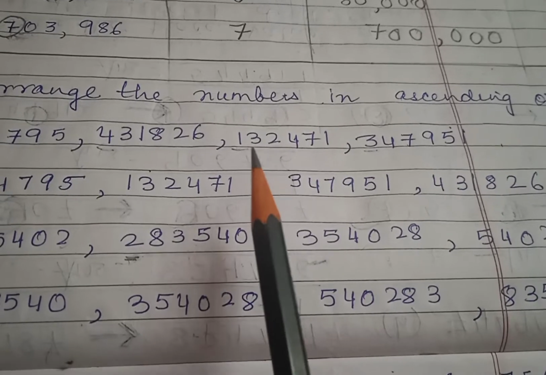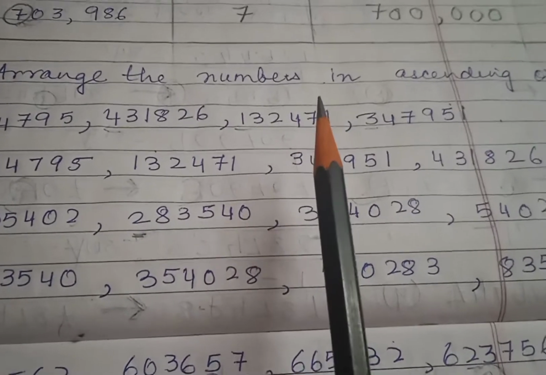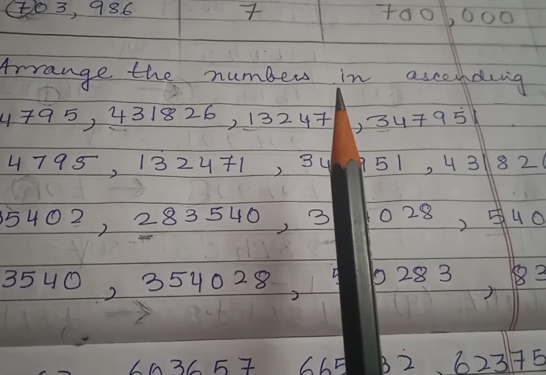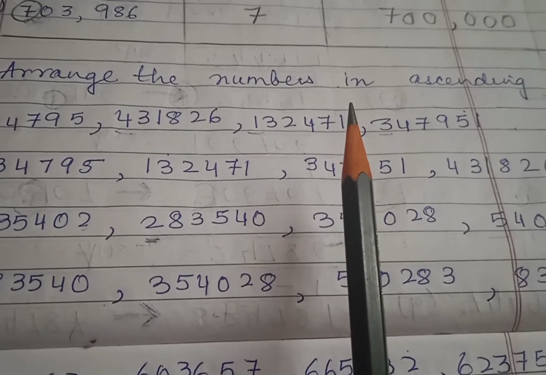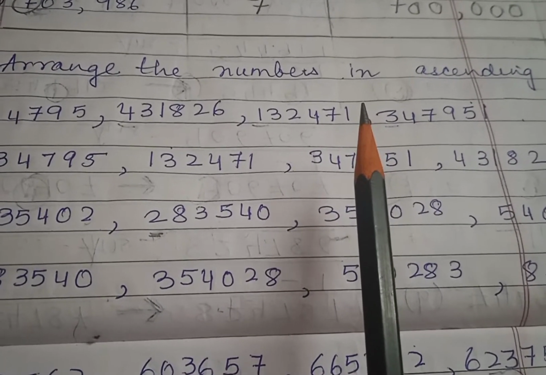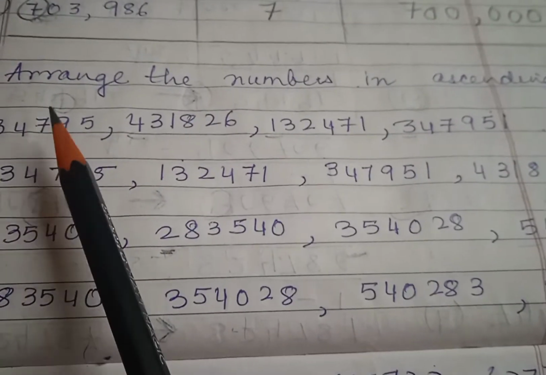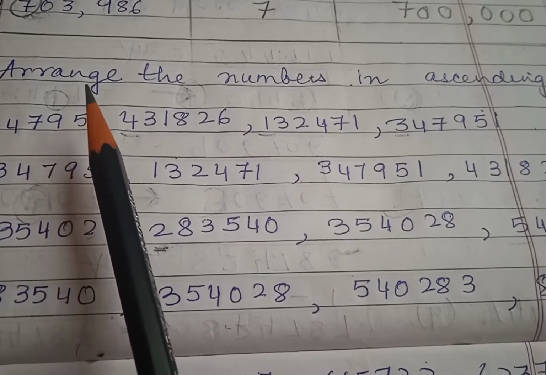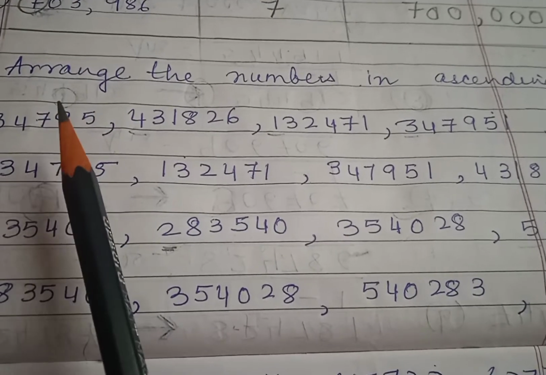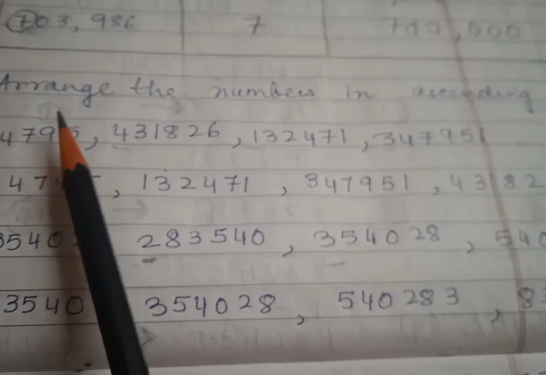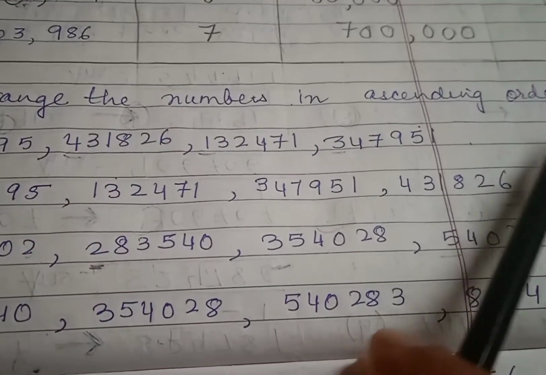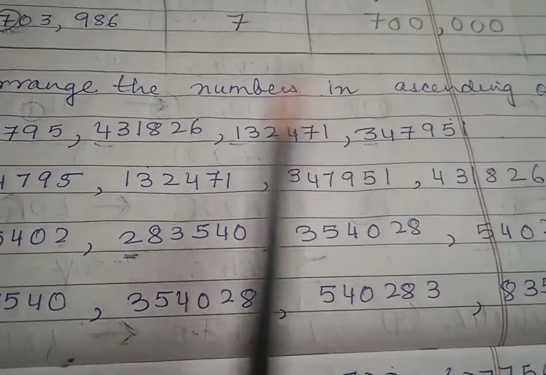Today we will deal with part B of exercise 1.1 of chapter 1, Numbers and Numeration, from grade 5 Learning Maths. So in this session we will do question number 9 to question number 13. Let us start with question number 9, which says arrange the numbers in ascending order.